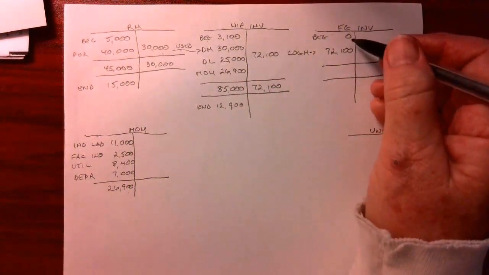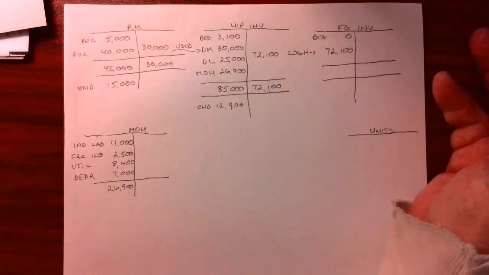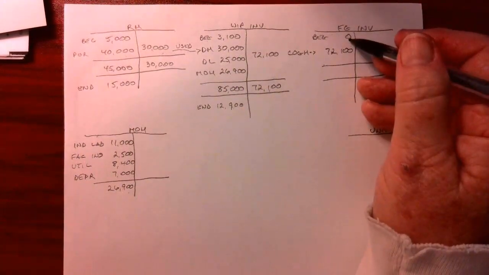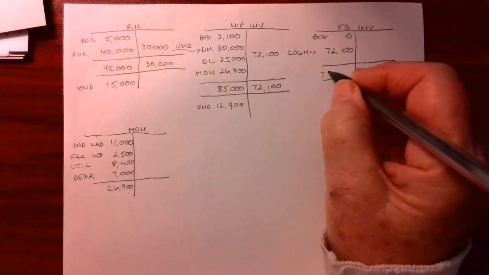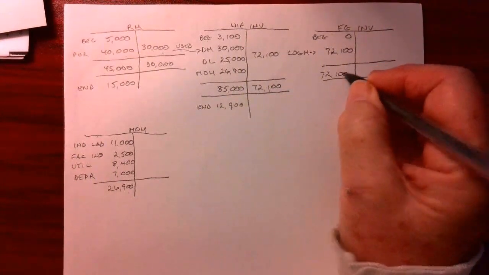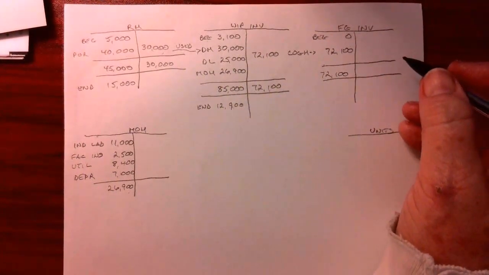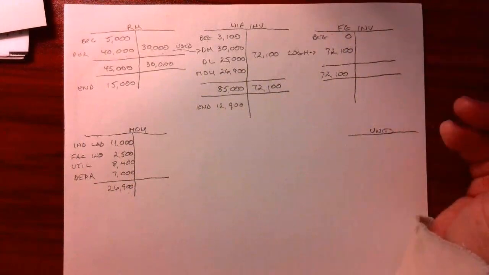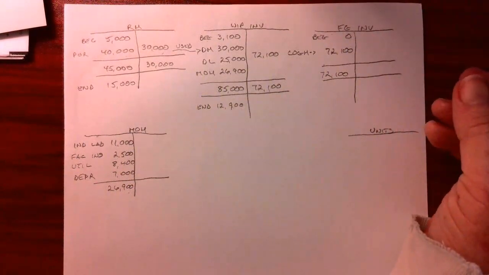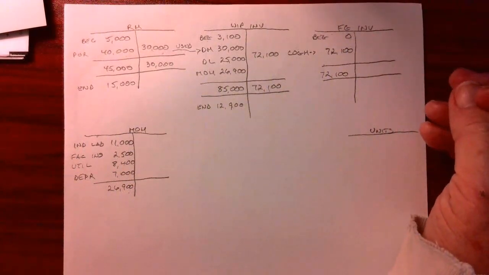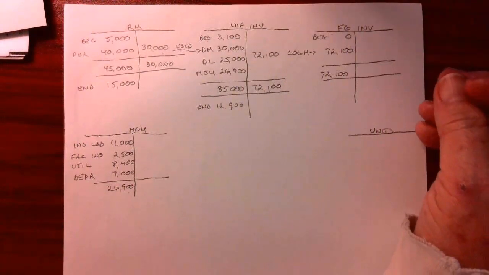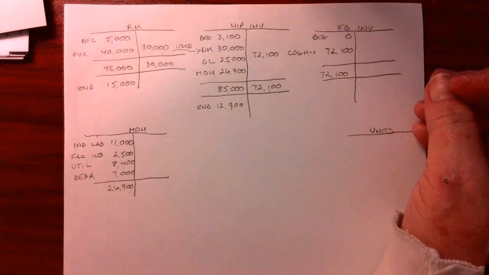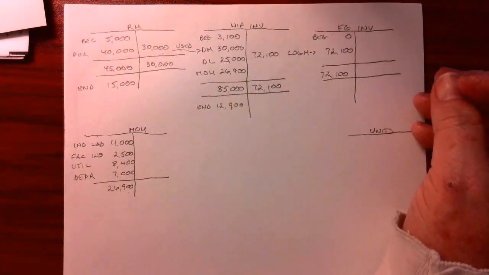Okay, so we had a beginning balance of 0. They told us 0 units, so the beginning balance in dollars must be 0. And 72,100 was our cost of goods manufactured. Then what do we know? We don't know what's coming out of here yet.